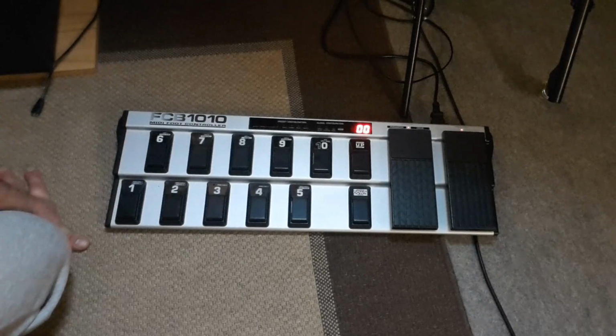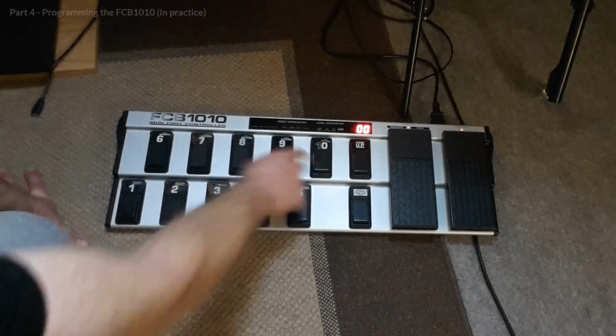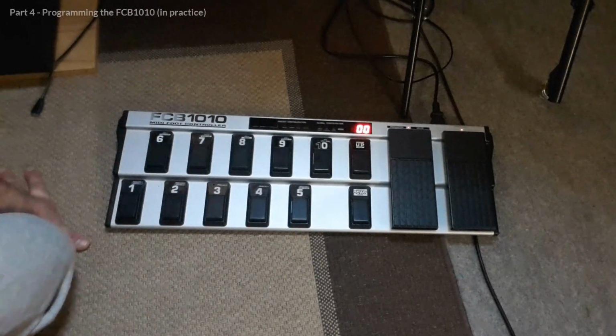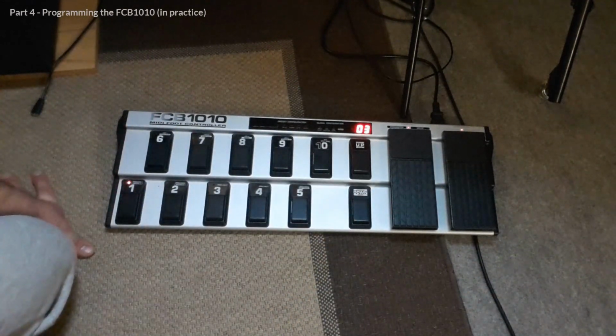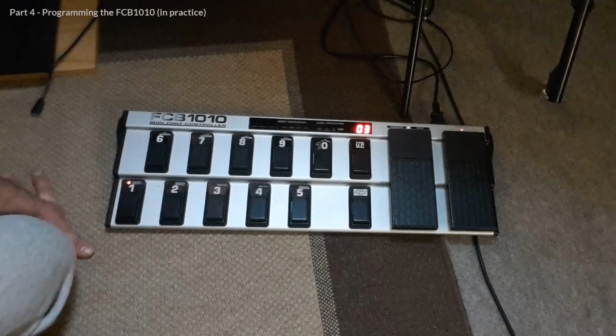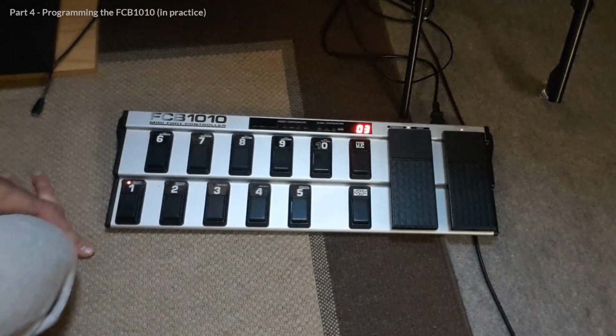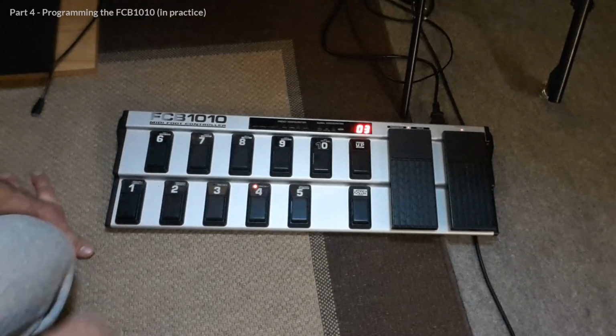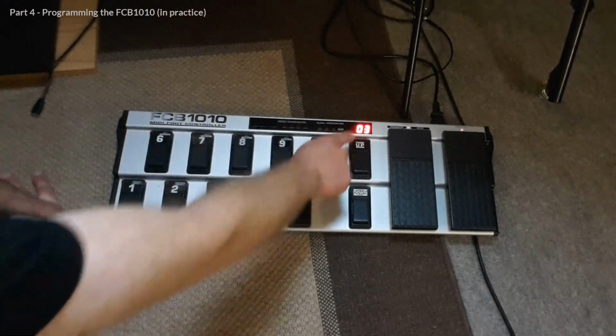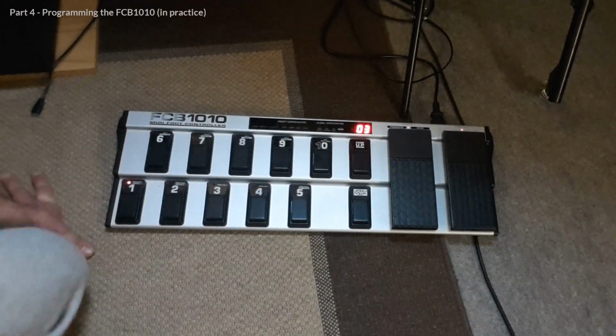I already configured for myself presets 1 through 10. So to start fresh, let's go to another bank, say bank number 3. So here we will be dealing with presets 31 till 40, right? So first I'm going to select which preset I want to edit. So I'm going to take 31.